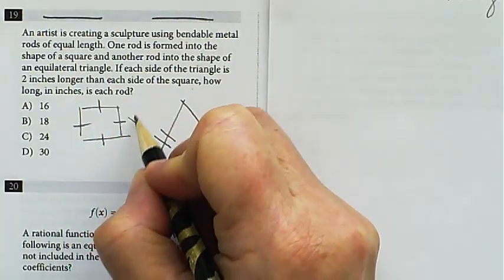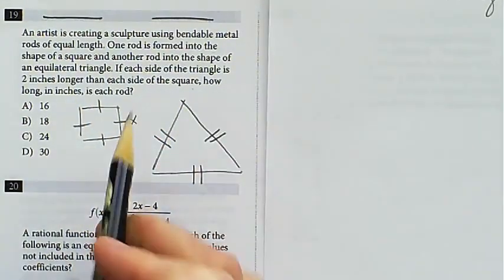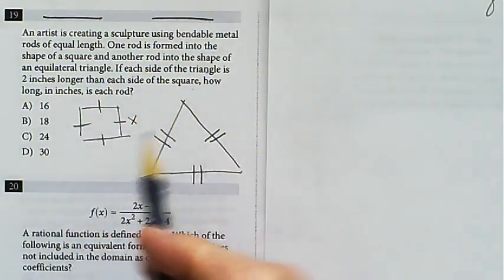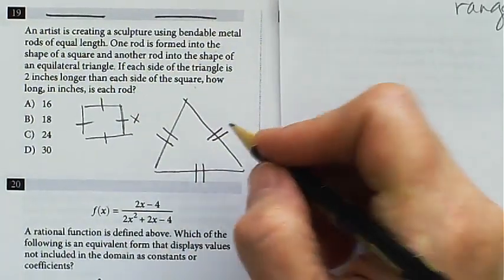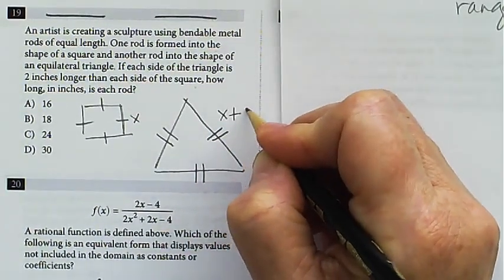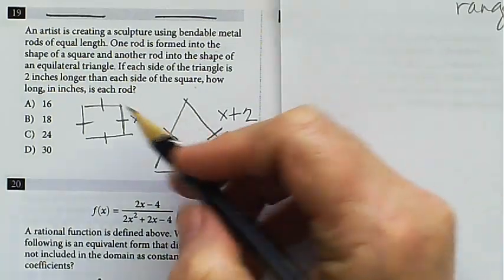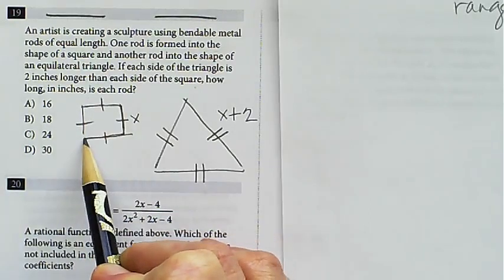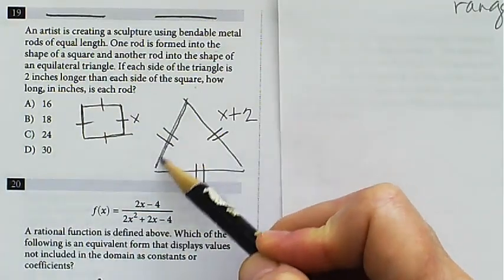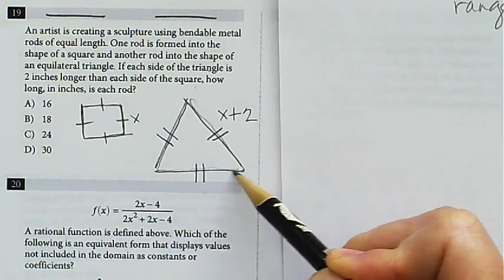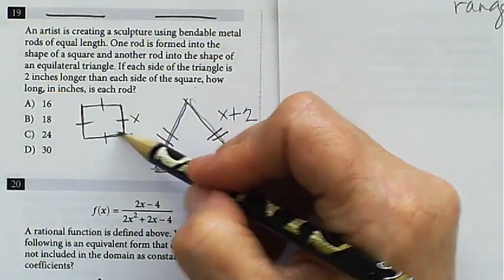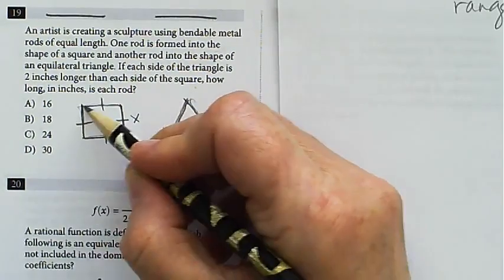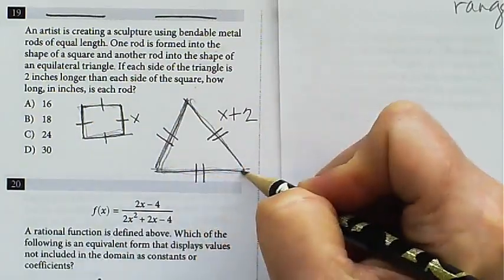Okay, I'm going to call each side of the square X. And it says if each side of the triangle is 2 inches longer than each side of the square. So if this is X, this must be X plus 2. How long in inches is each rod? So we know that they took the same amount of rod here. Now I drew them differently. I know this total amount probably doesn't look the same as this total amount, but that's what this problem is saying, is that this total amount is the same as this total amount.